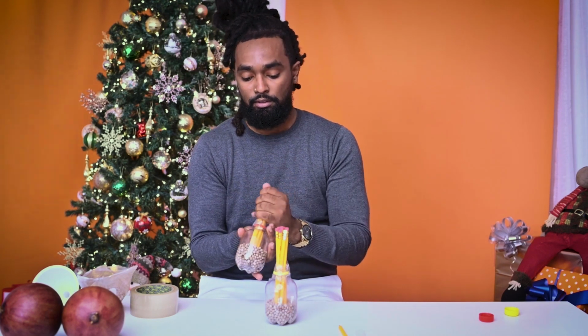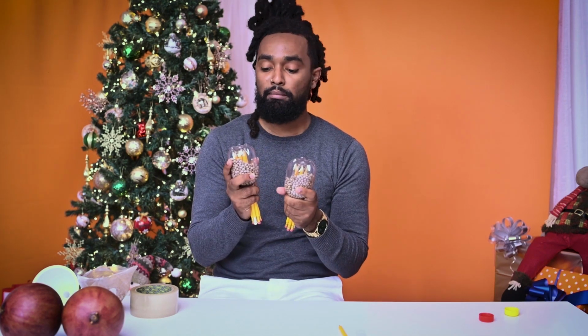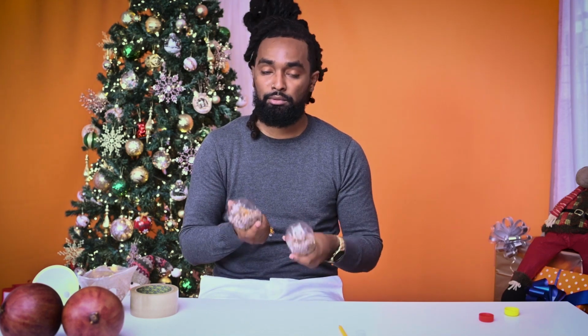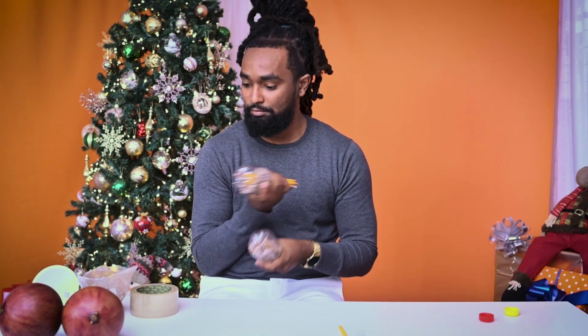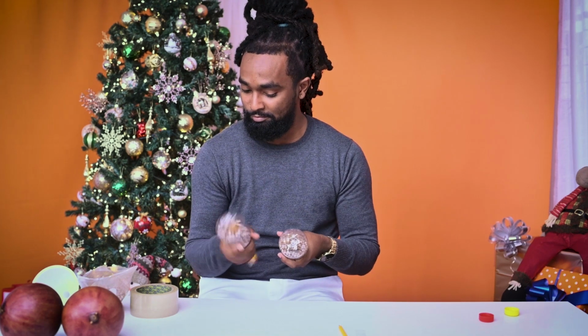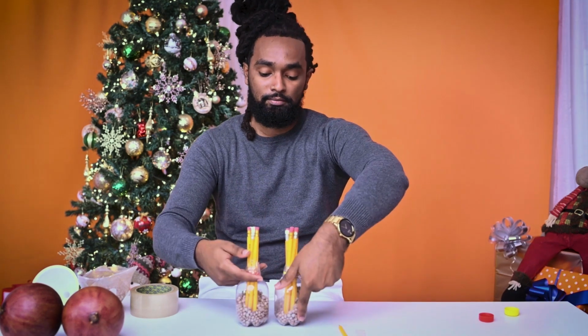Right? And there you have it. A pair of homemade maracas. So let me play it and test it out. And you'll be able to tell me how it sounds. Good. Sounds good. So there you have it. Your pair of homemade maracas.